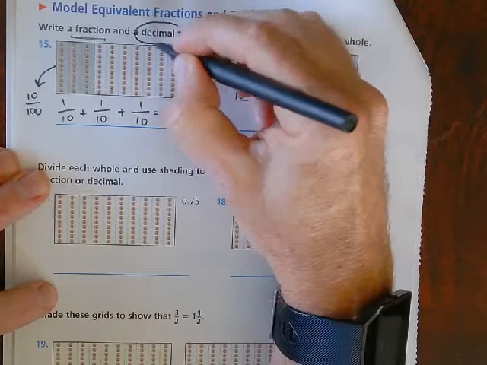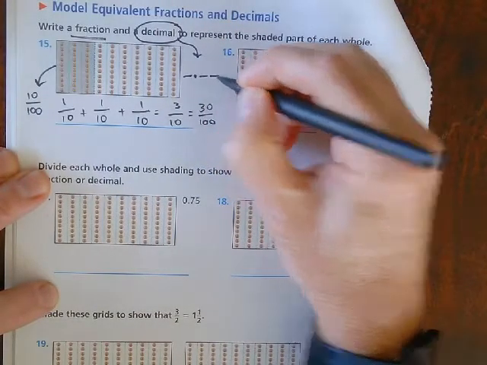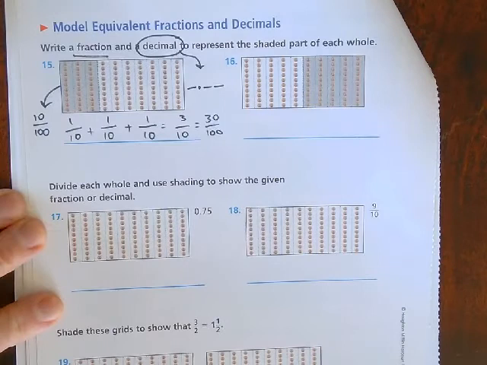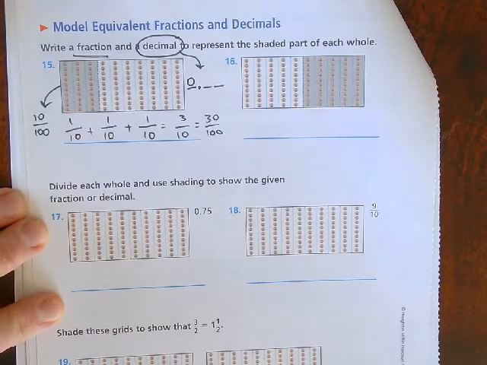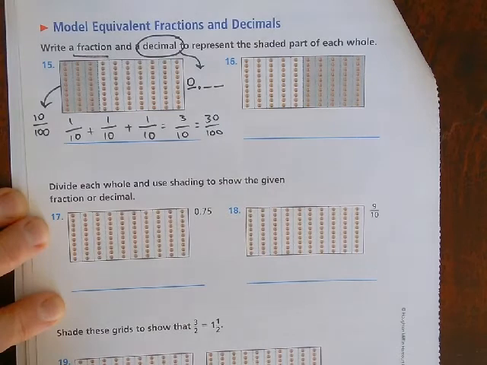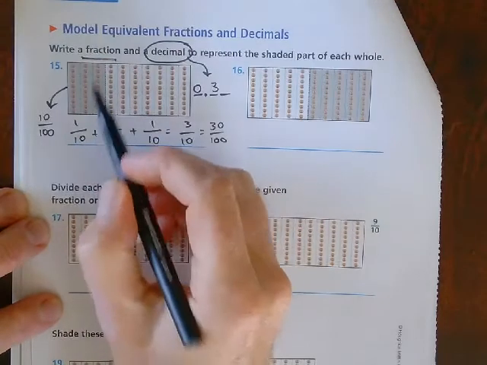And then the last thing is a decimal. A decimal would be something point something something. And it's definitely less than 1, so it's 0. And we know that there's 3 columns.